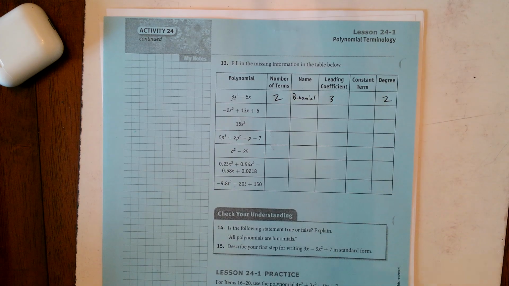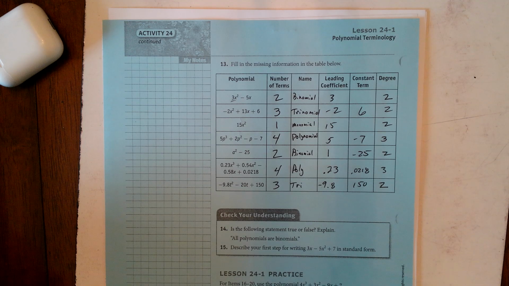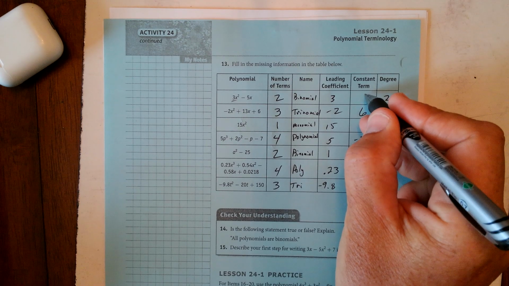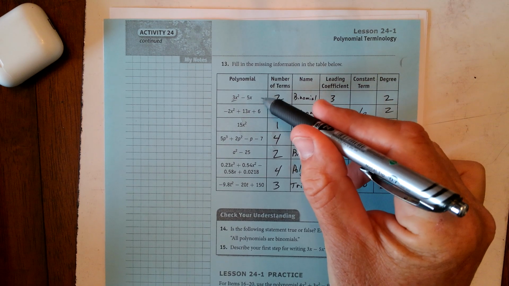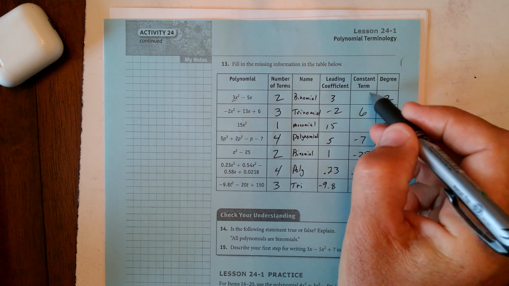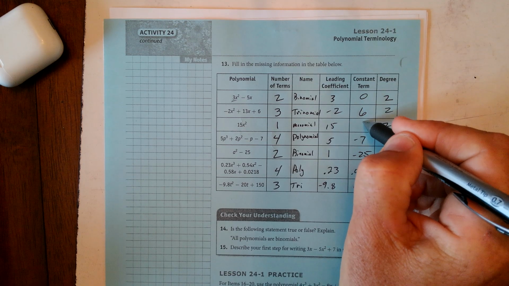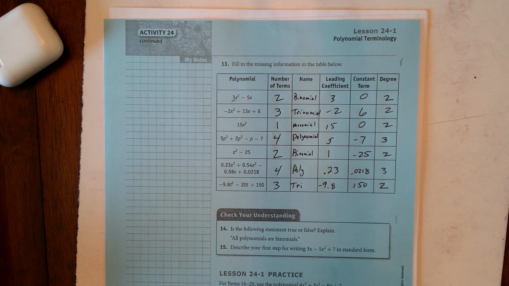Okay, now I want you to fill the rest of these in right now, and I'm going to come back and give you the answers. So you push pause, and then I'll give you the answers back when you're finished. Okay, here's the finished product. Okay, you could put constant terms in here for these since they don't really have one. There's not a constant there with it. You could put these as 0 if you wanted to, because really 0 is there, but you just can't see it.